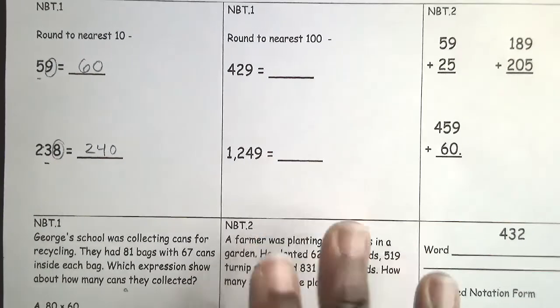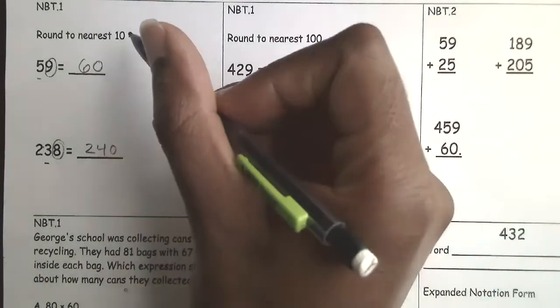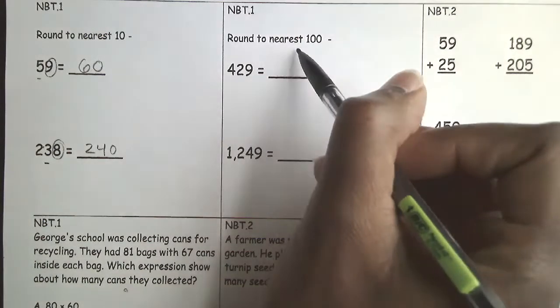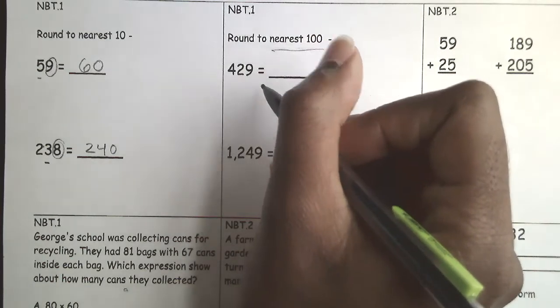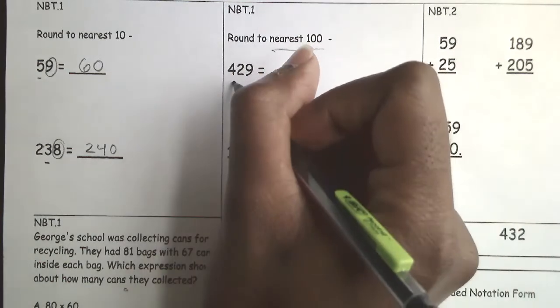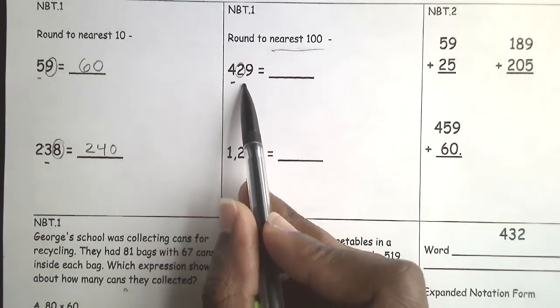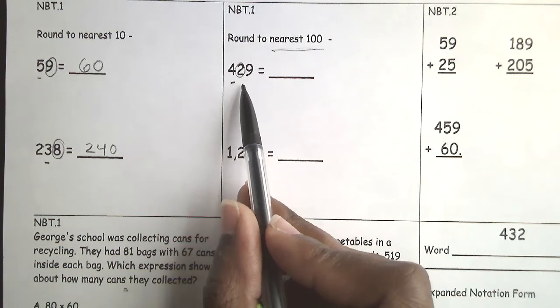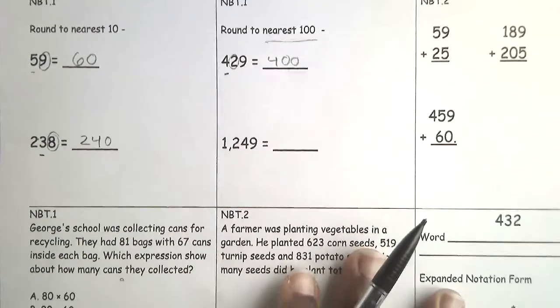Next number, okay? Round to the nearest 100, okay? Now we're rounding to the nearest 100. We've moved away from rounding to the nearest 10. We're now in that rounding to the nearest 100, okay? So if I have 429 and I'm rounding to the nearest 100, that means I'm gonna find my hundreds place and circle my tens. Now my tens is gonna tell me whether I'm gonna go up or go down. And remember, 5 or more, raise the score, 4 or less, let it rest. Okay, so 2 is much less than 5. So that's that 4 or less, let it rest rule. So we're gonna let it rest to 400. I'm rounding to the nearest 100.